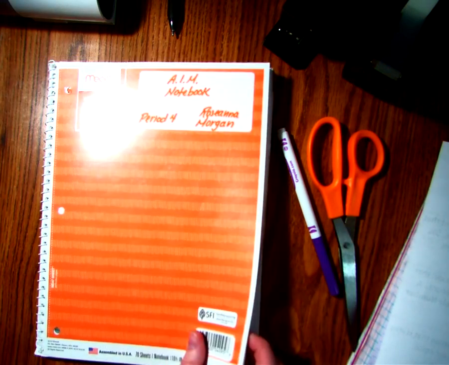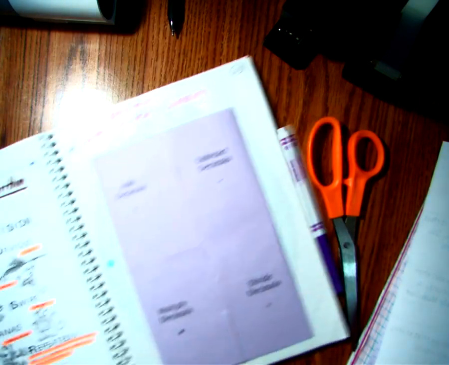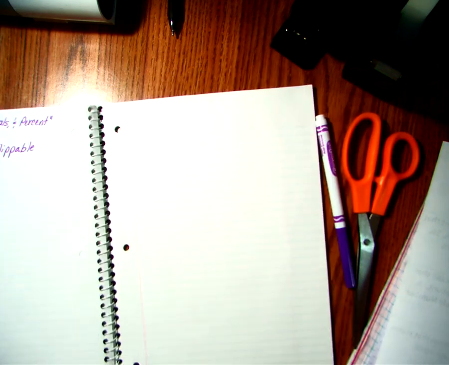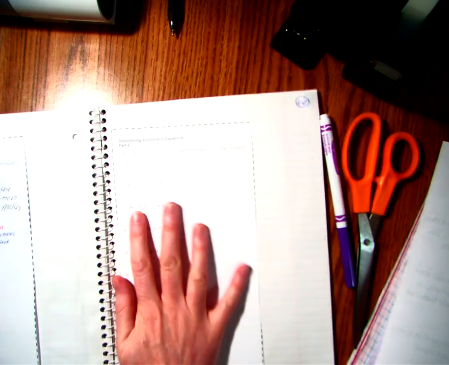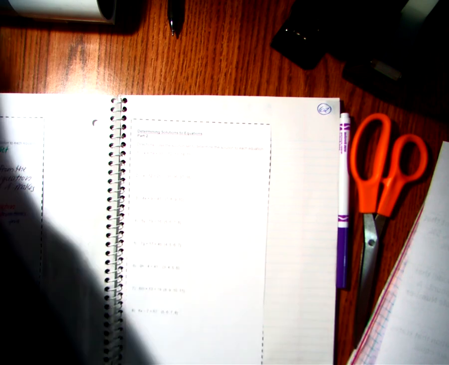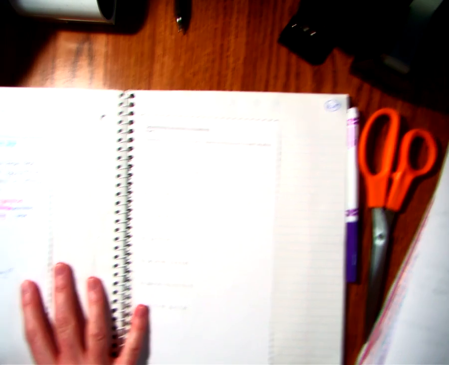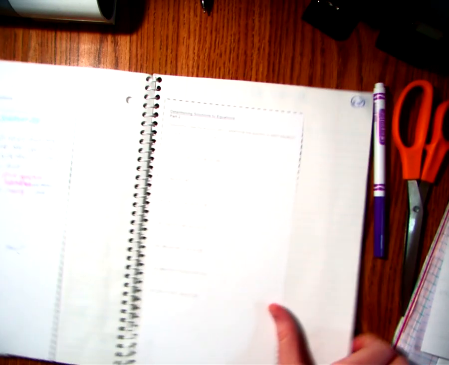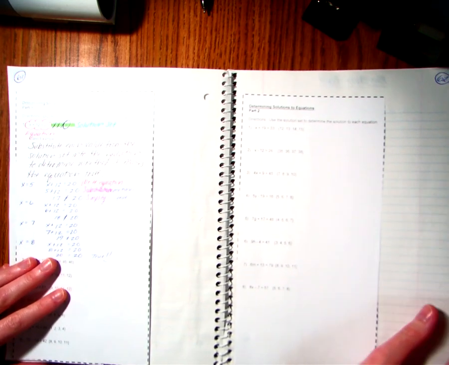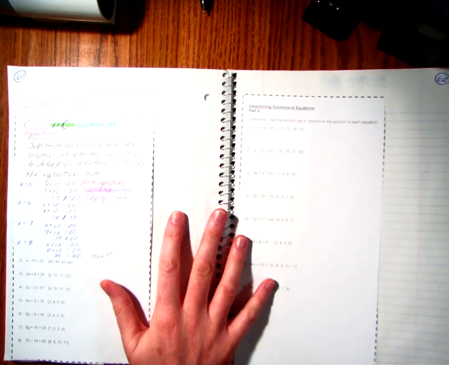So I've got Period 4's interactive notebook. Last time we saw each other, we worked on 61 and 62, where we substituted values. This is part of our expressions and equations unit with the algebra.